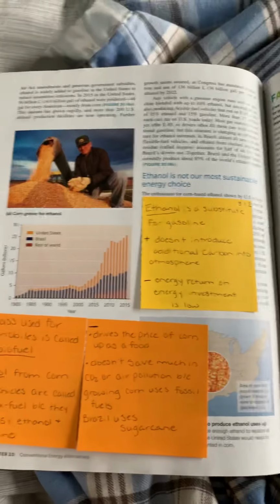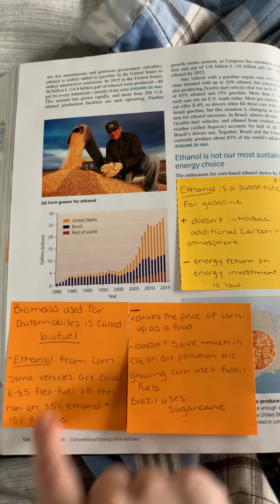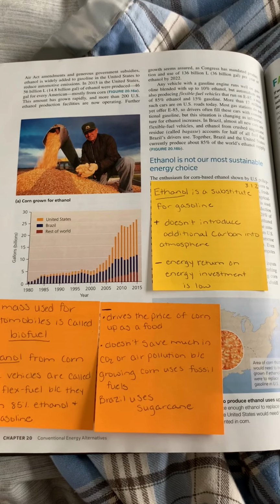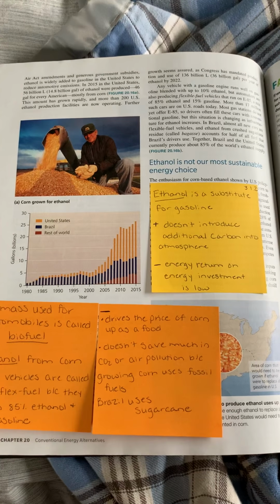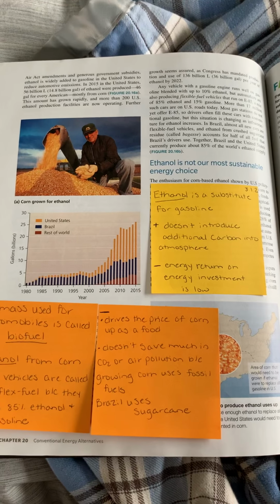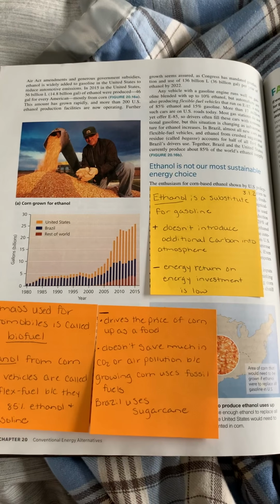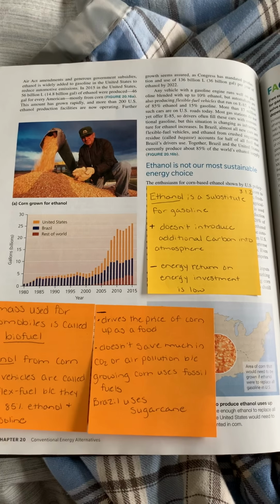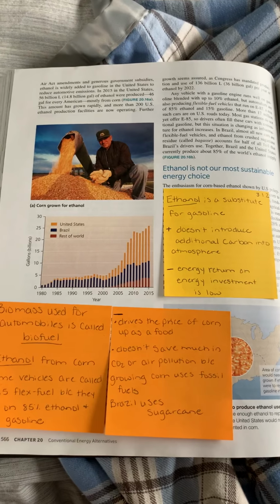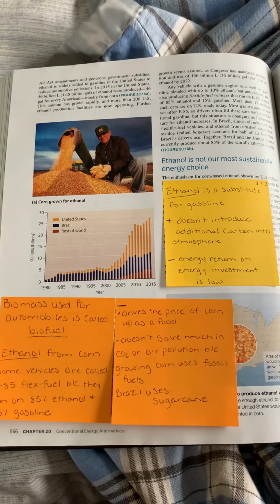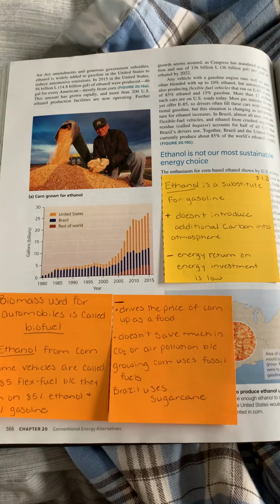So as we start to look at some other stuff, biomass that's used for automobiles is called biofuel. And ethanol is the best known one of the biofuels that we typically hear about, and it comes from corn in the US. You can buy a flex fuel vehicle that runs on E85. So basically that means it runs on 85% ethanol and 15% gasoline. We see those mainly in the Midwest, not as much on the East and West Coast. They don't typically sell those cars as much because their access to ethanol is a lot lower than we have in the Midwest.